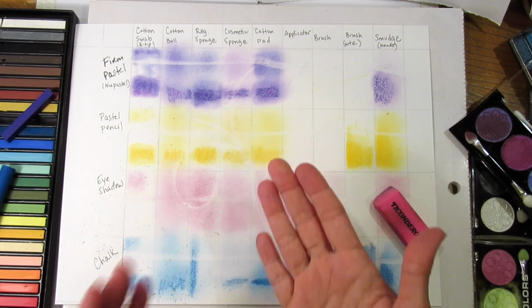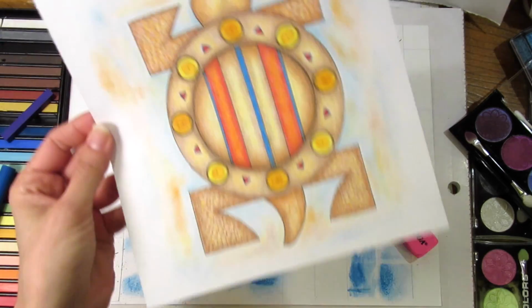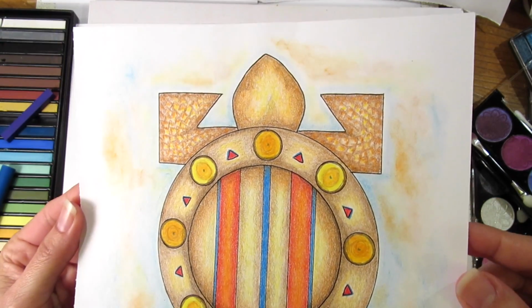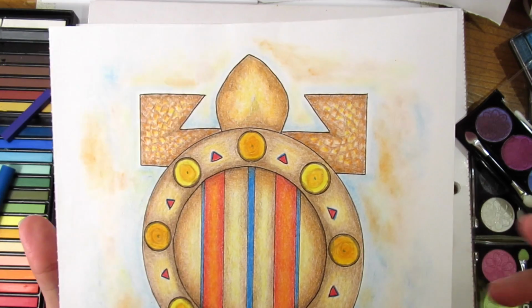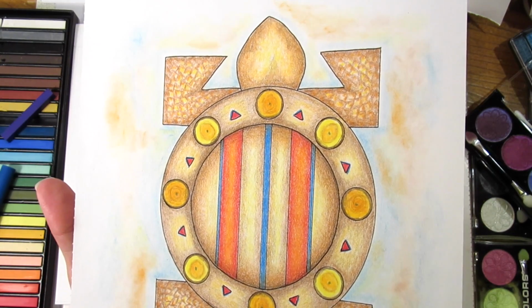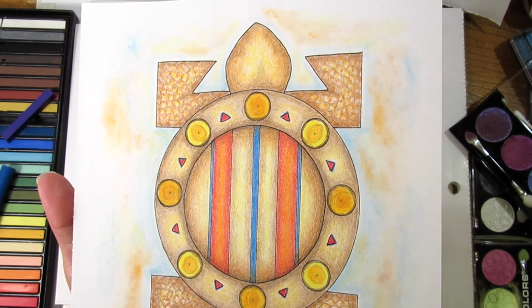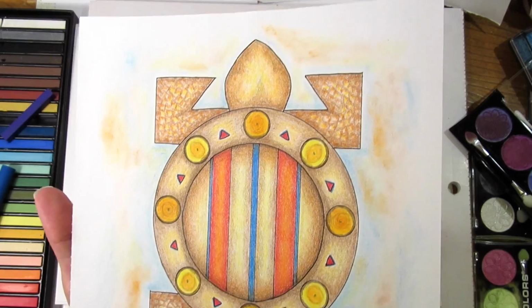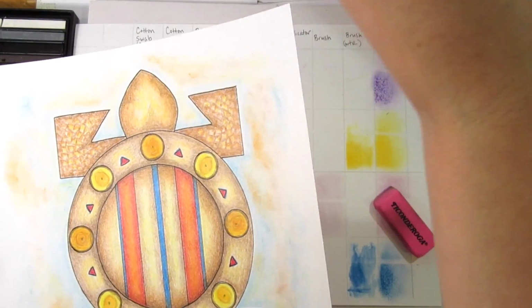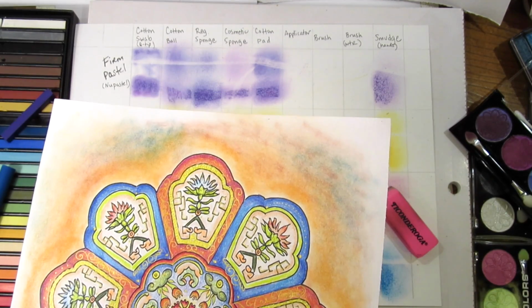Okay, so I want to show you just one last example. Now this is a pretty light example. I'm not sure if it's going to show all the colors. This is a very soft coloring in the background. This is an example of combining chalk and pastel together in the background, and I used cotton balls and Q-tips with this one.